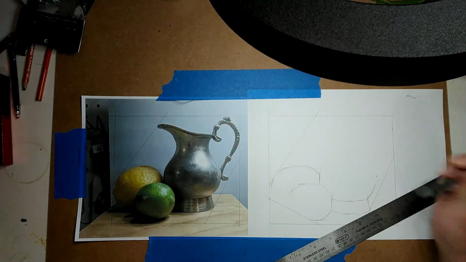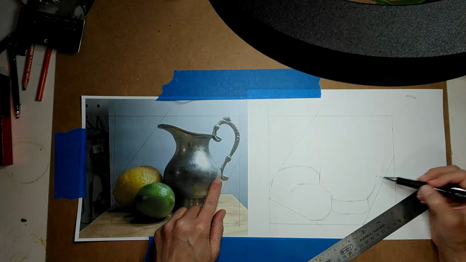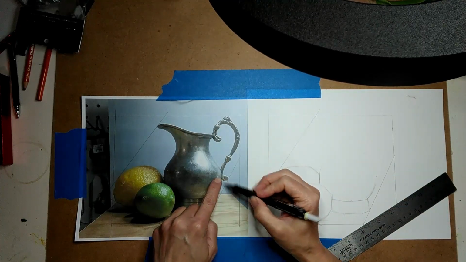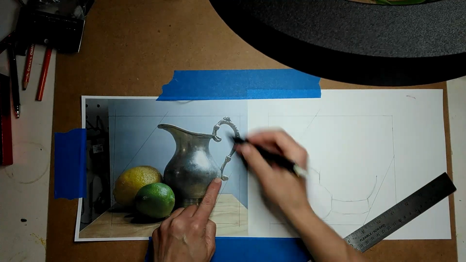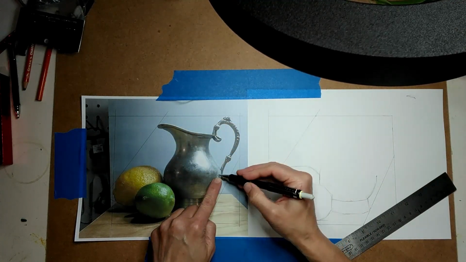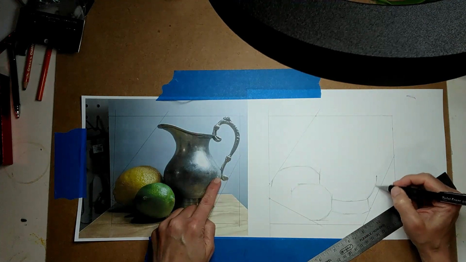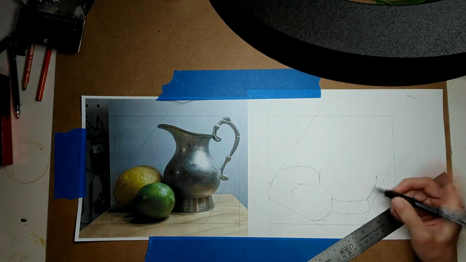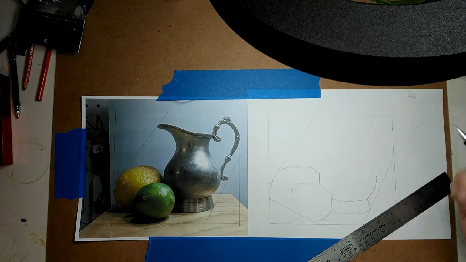Oops, look at that, I was off there by a lot. So this is this point here. I measured from here, and I measured from here. So at any point in space, you can measure from the X and the Y axis and find it. That is the easiest thing to do.